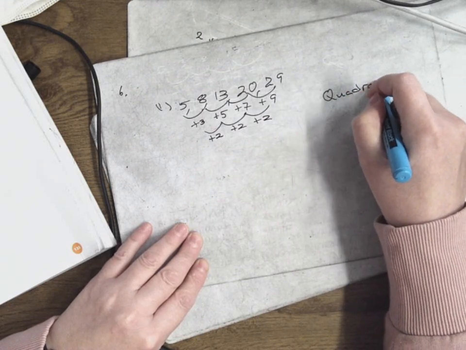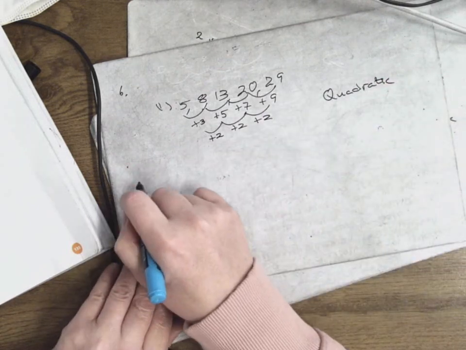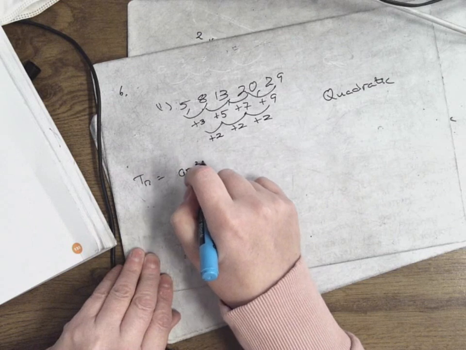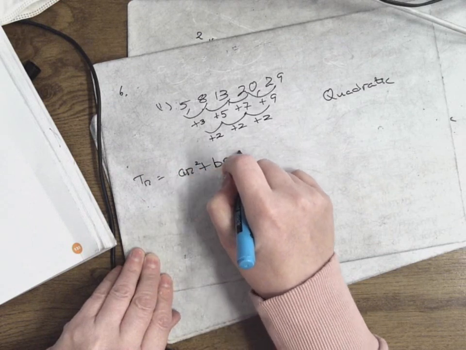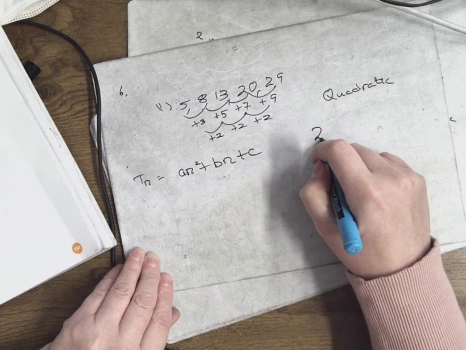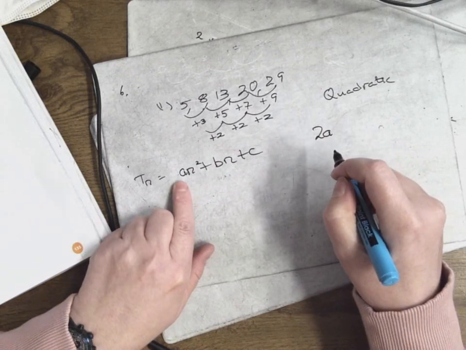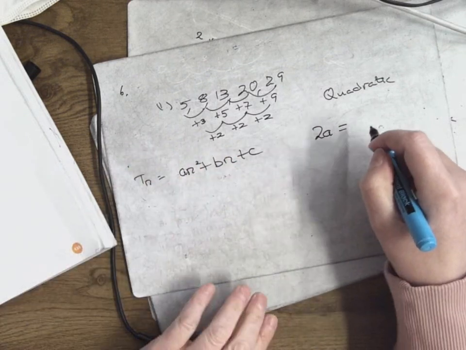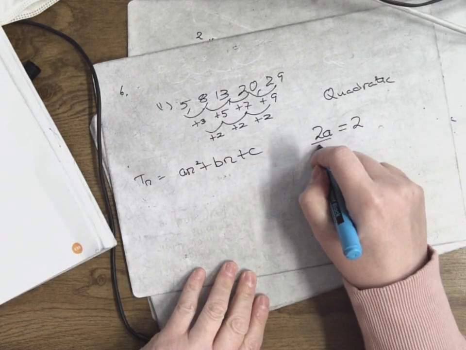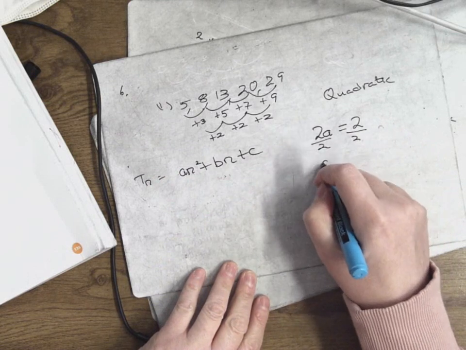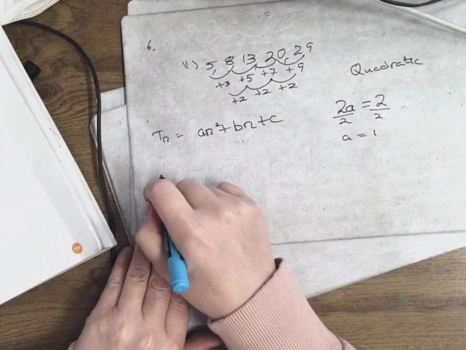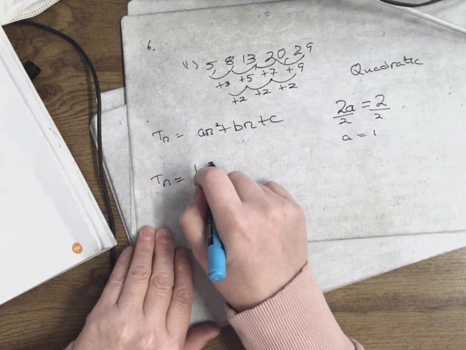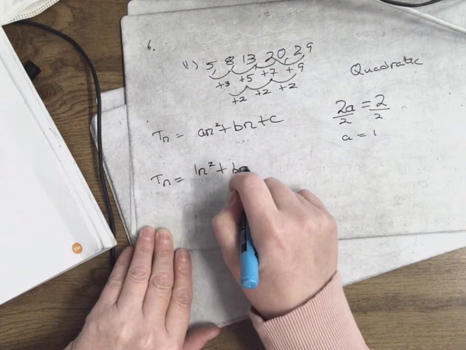Okay, so then you have to get the two pieces of information that are in your head. The first one is Tn for a quadratic is an squared plus bn plus c. And the second thing is 2a, twice that number a, is equal to the second difference. So the second difference is 2. So if 2a equals 2, divide each side by 2, and you'll find out a equals 1. So that means Tn is equal to 1n squared plus bn plus c.